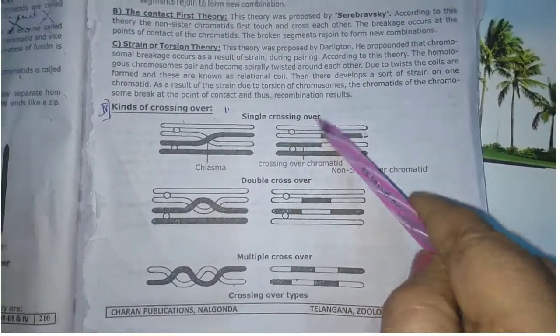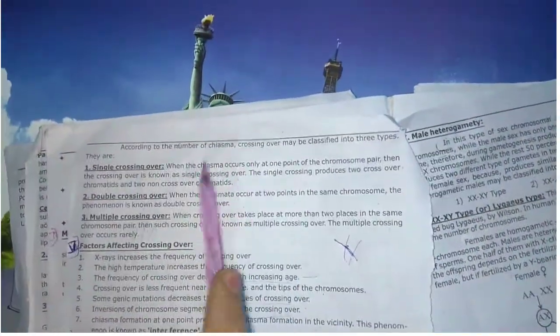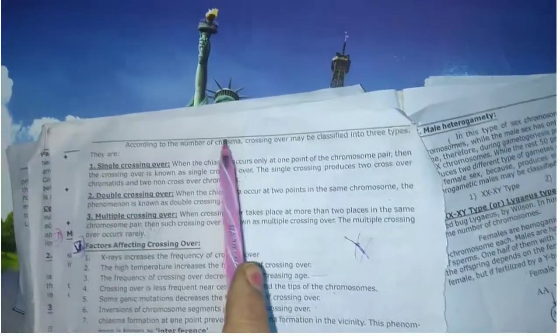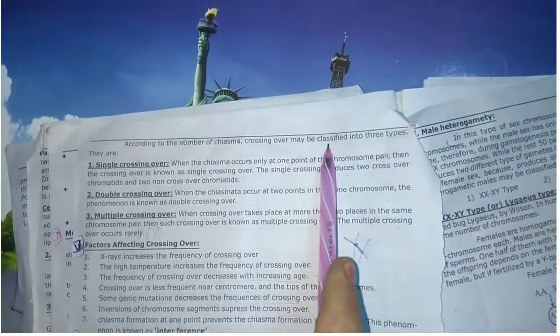Okay, next one, the fourth one, is the kinds of crossing over. There are three types. Number one, single crossing over. Number two, double crossing over. Number three, multiple crossing over. Let us discuss how many types there are. According to the number of chiasmata formed, the crossing over is classified into three types.